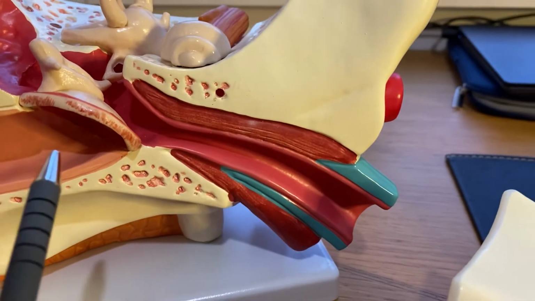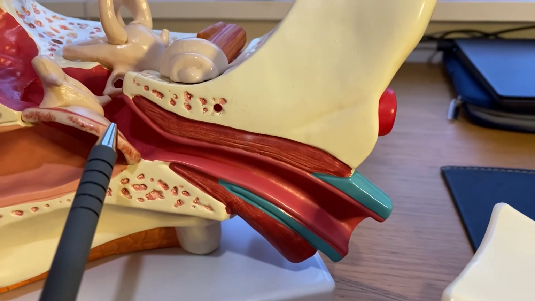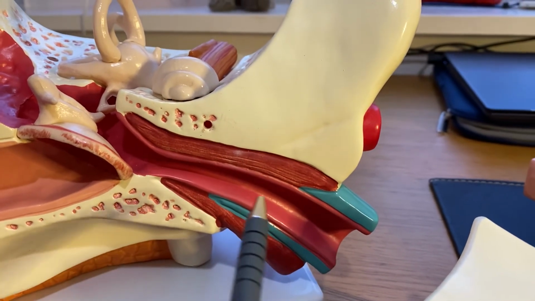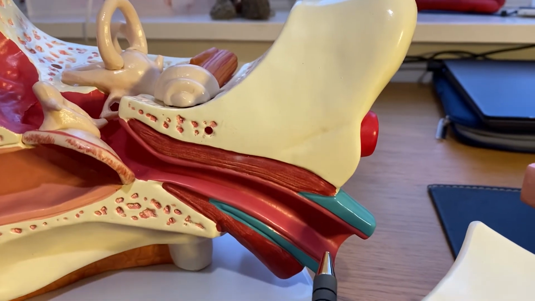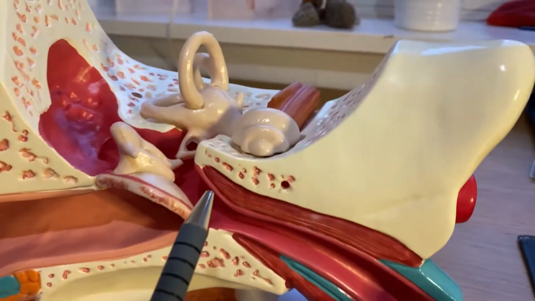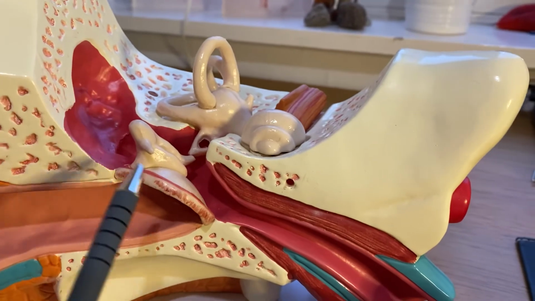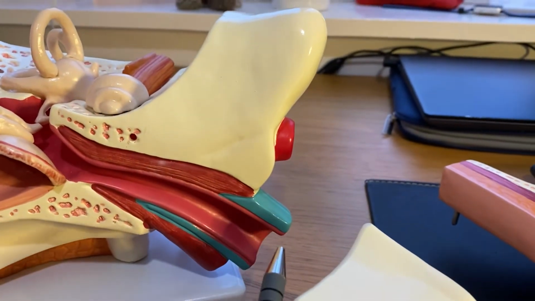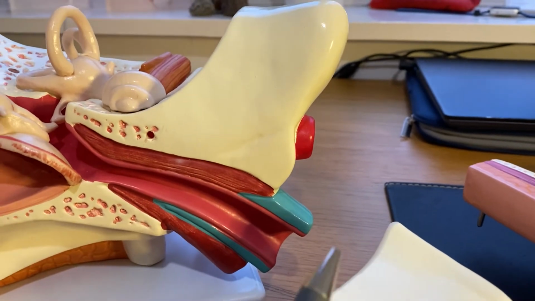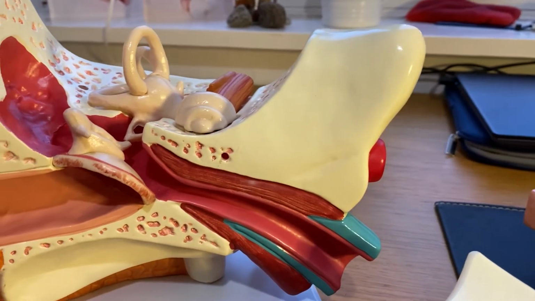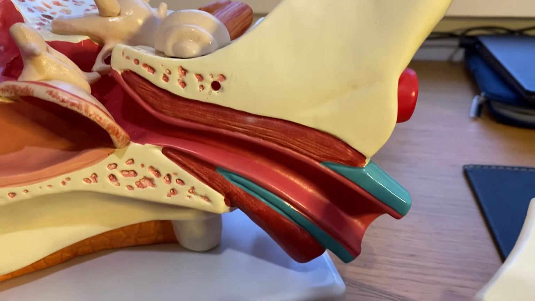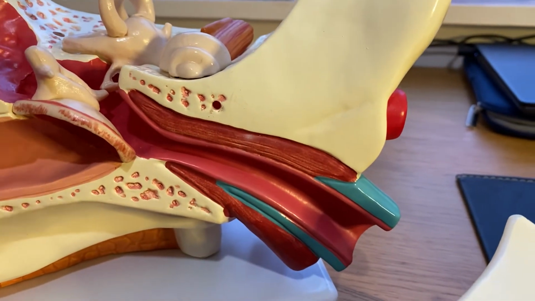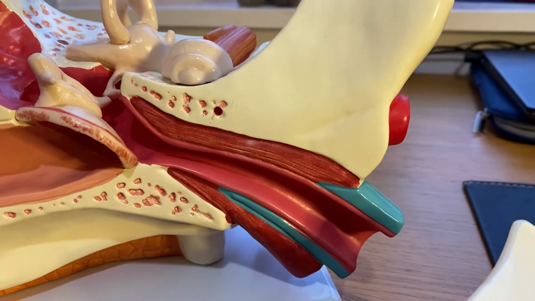And then we have the Eustachian tube. This is usually around 3.5 centimeters long, and it basically connects the middle ear cavity to the back of the nose, at the top of the throat. And the main function is to drain fluid from the middle ear cavity.